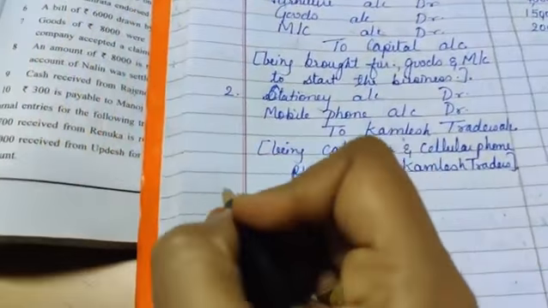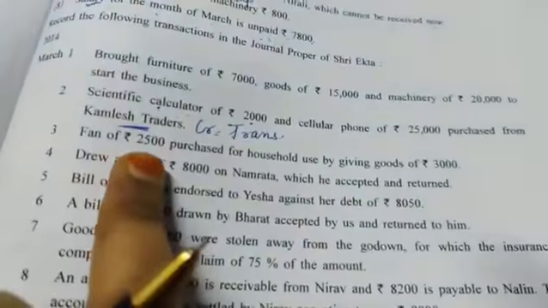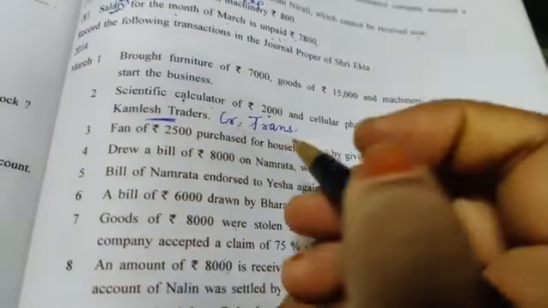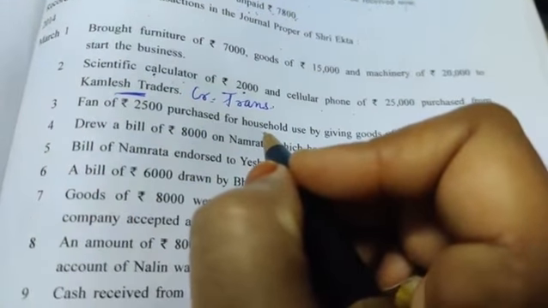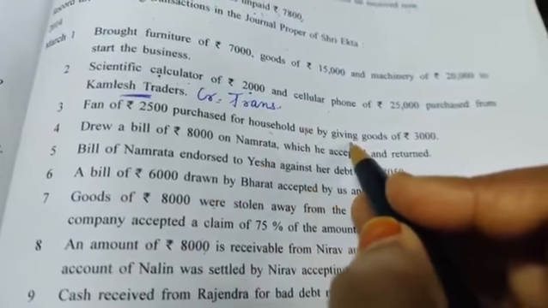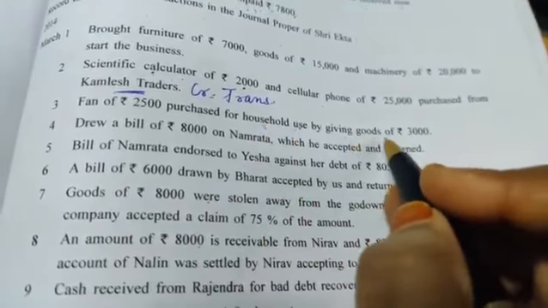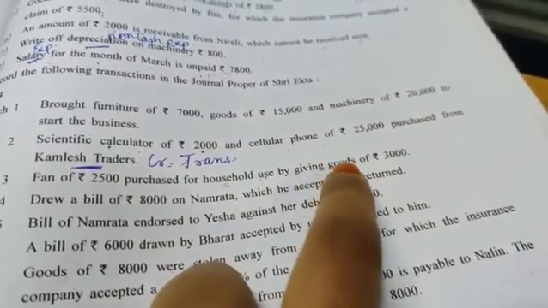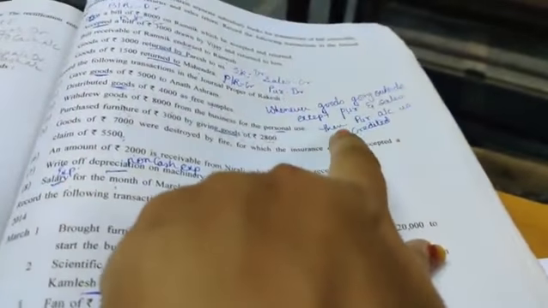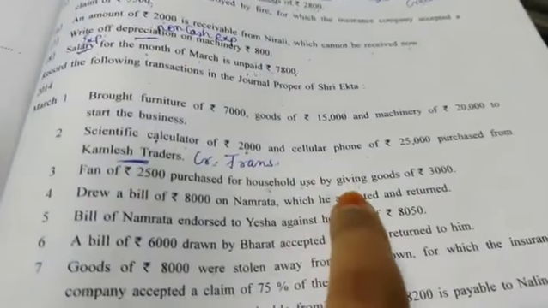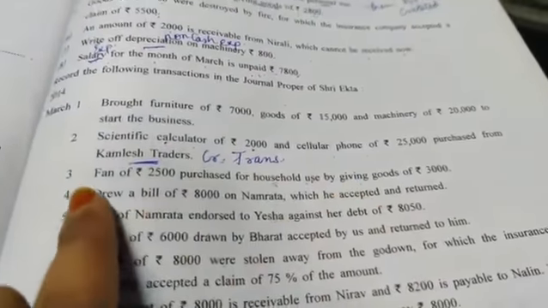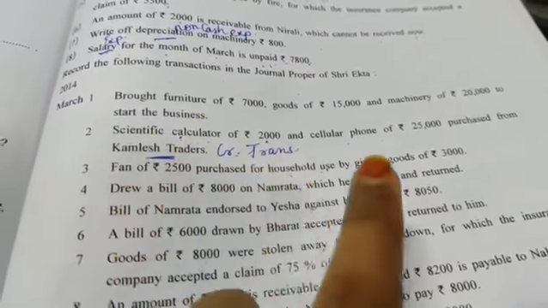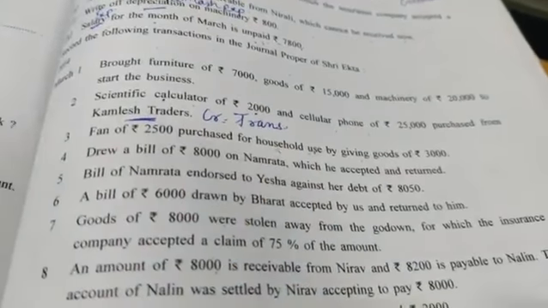Then see the third. Okay, for the date 3rd, the transaction is, they have given fan of 2,500 purchased for household. See, for household, it means drawing account is affected. It is used for household use by giving goods of rupees 3,000. So you are purchasing a fan for your household use, but instead of giving cash, what you are giving? You are giving the goods. So goods are going outside the business. The thing which you have learned here, that is purchase account will be credited. So here it is a barter system type of transaction. Fan is an asset, but it is for household. So you will write down that is drawings account debited.